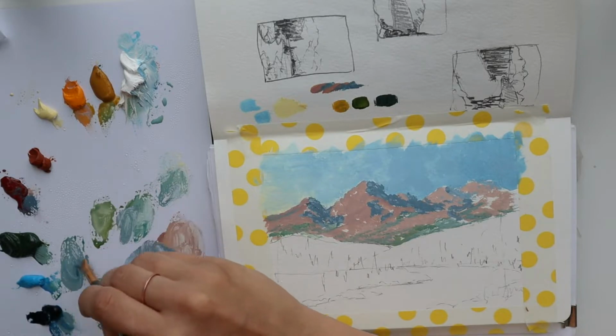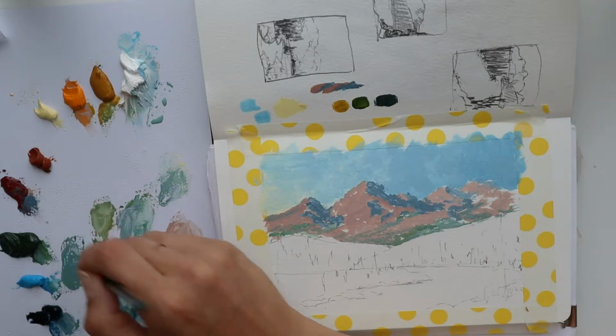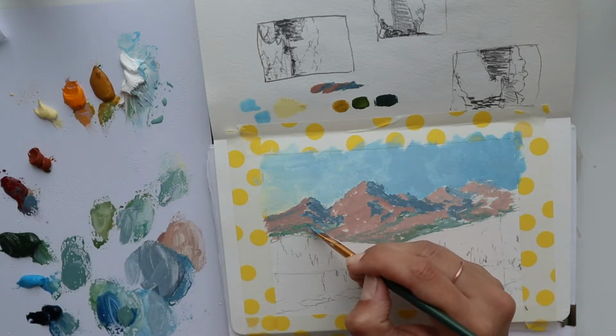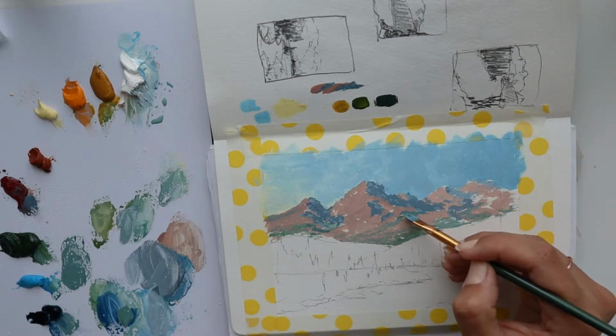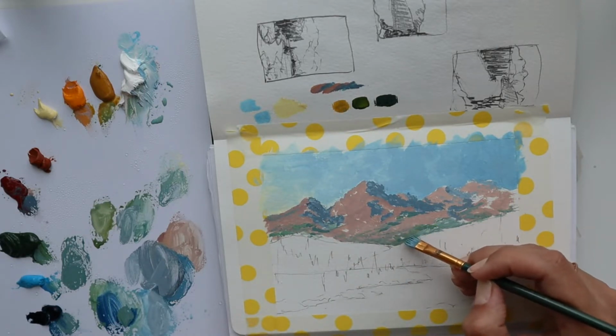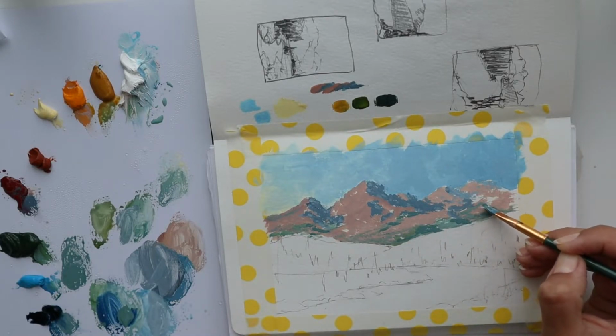And now we can also darken a little bit of the green with some Prussian blue, and whatever trees were on the other side of the hill, in the shadow side, would also get a little bit of the shadow color.